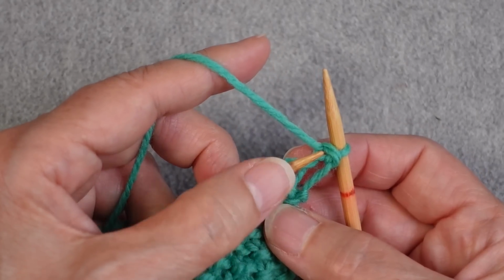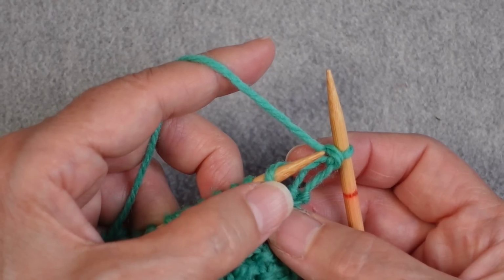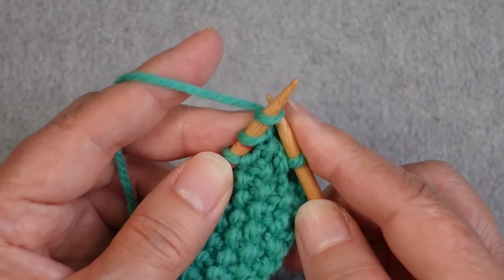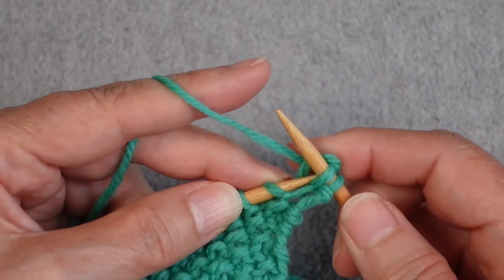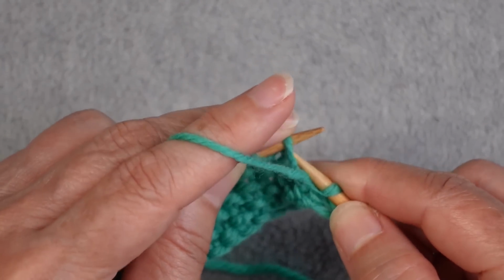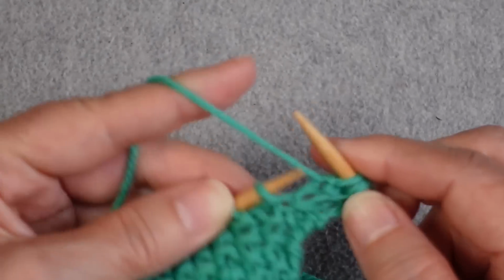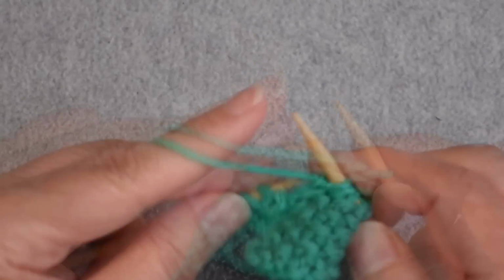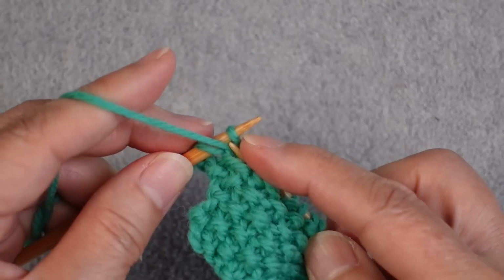So I look at my trailing leg, the leg that's furthest from the needle tip, and I work through that one in order to make it twist. And then I can work my purl stitch. And I can continue on in pattern. So I'm ending with a purl.